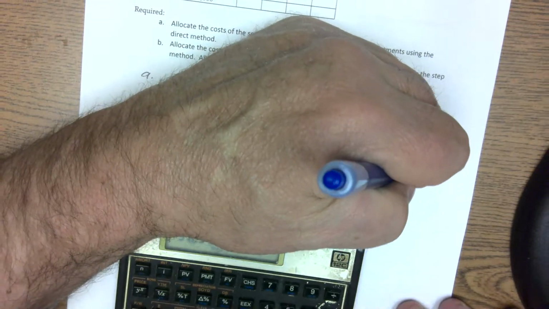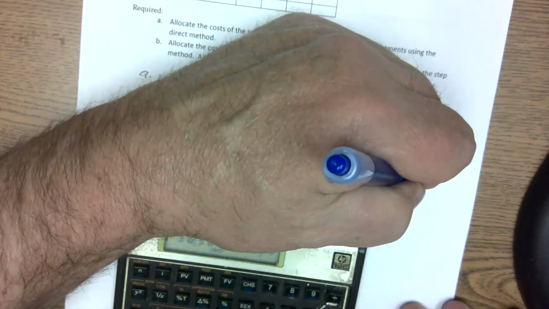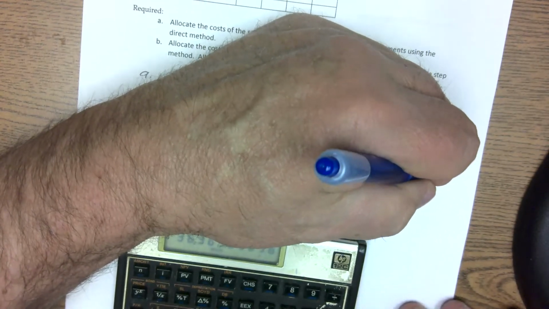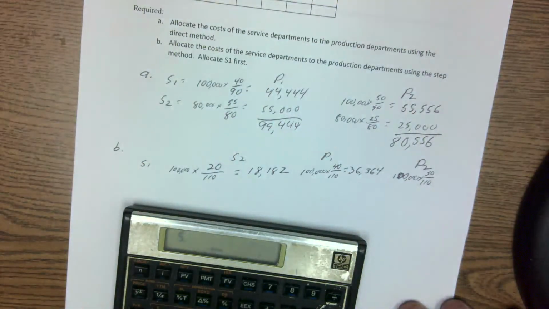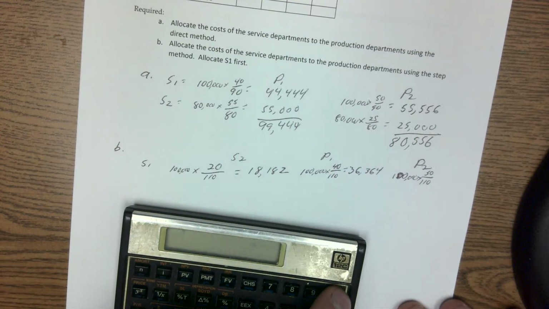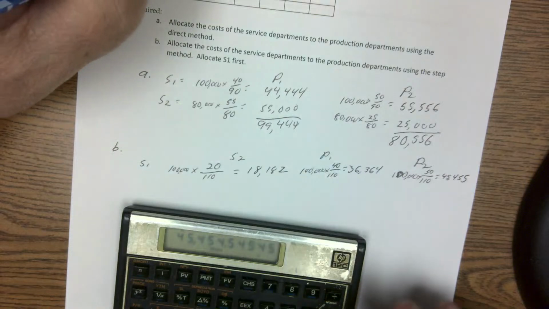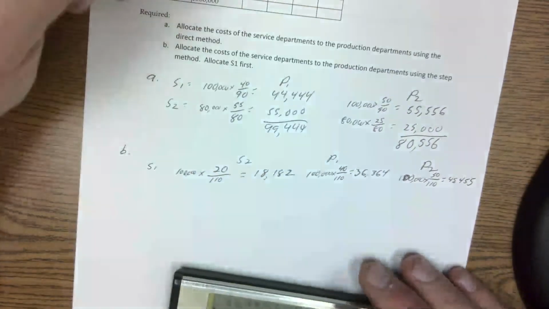And then finally, P2 is 100,000 times 50 over 110. And that's going to be 45,455, again, rounding up. Okay, so now we've got that.